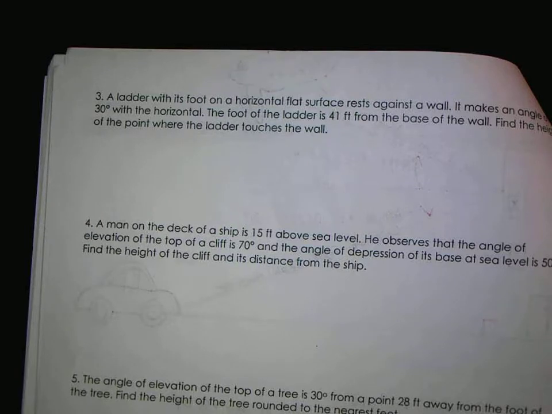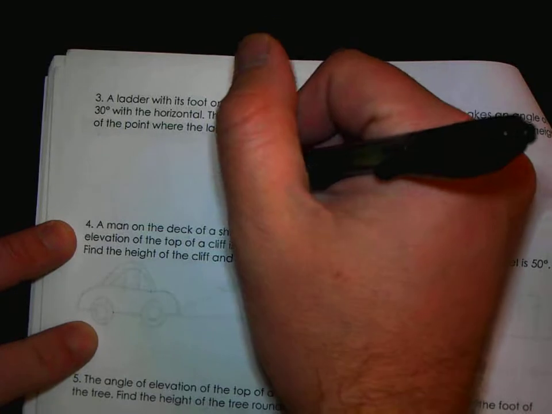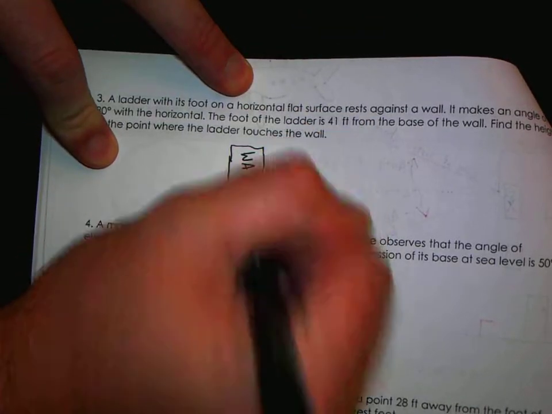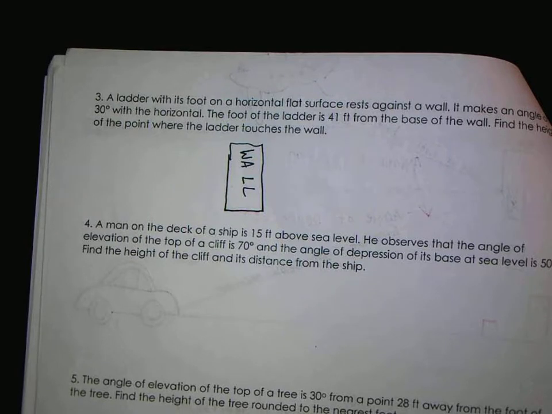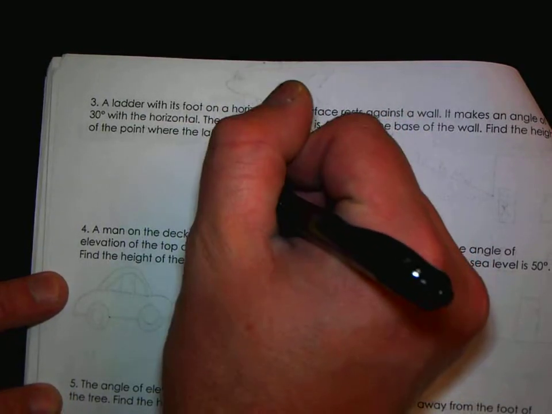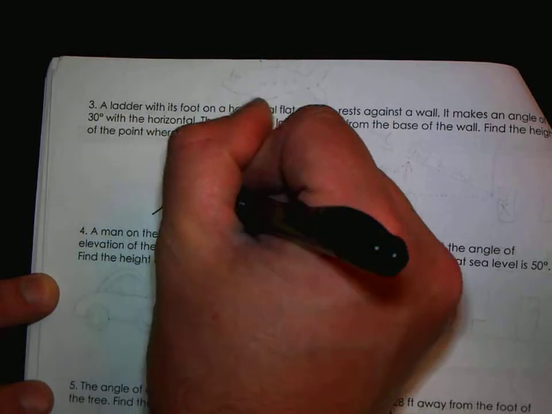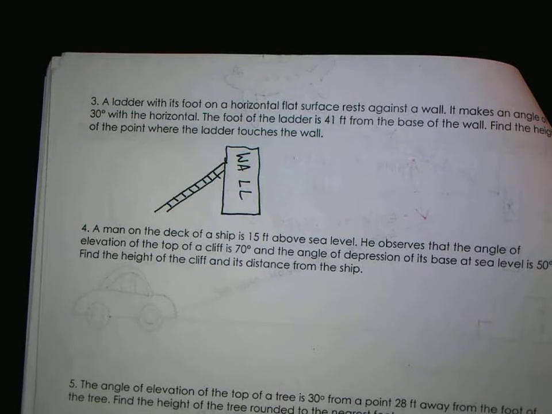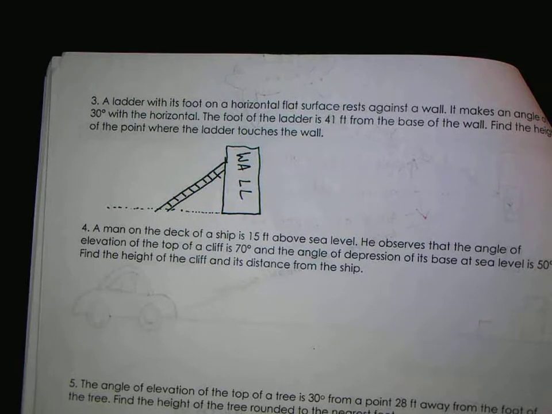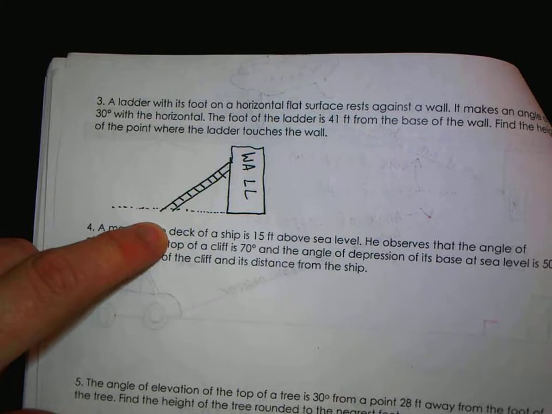So a ladder with the foot on a horizontal flat surface rests against a wall. It makes an angle with the horizontal. The foot of the ladder is 41 feet from the base of the wall. So basically I need to draw a wall and a ladder leaning up against the wall. So I'm going to do that first. So we'll make a wall. And because I can't draw, I'll say this is a wall. And we have a ladder. Now we don't know if it touches the top of the wall, so I'm not going to assume that. And this is really the ground. So now we have a ladder and a wall.